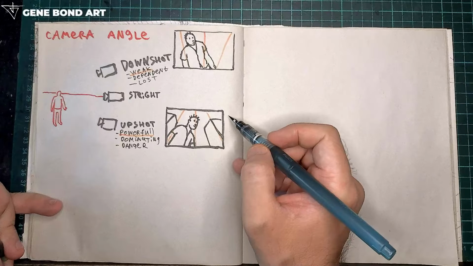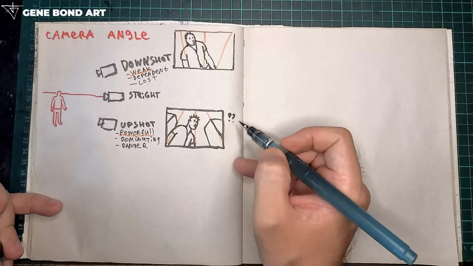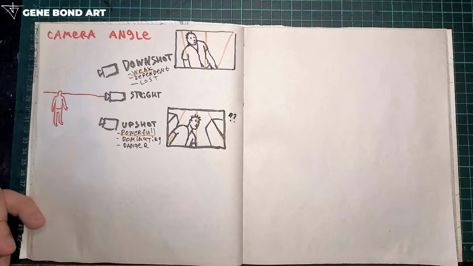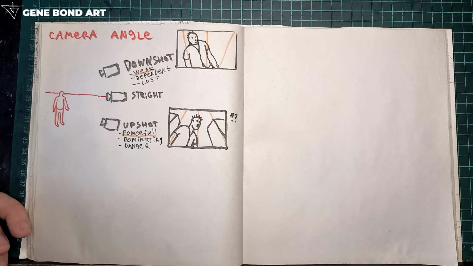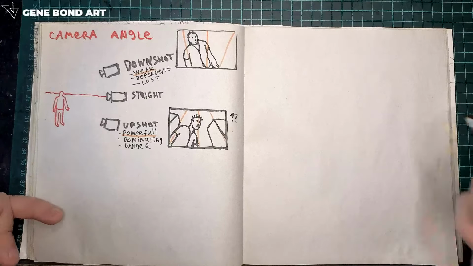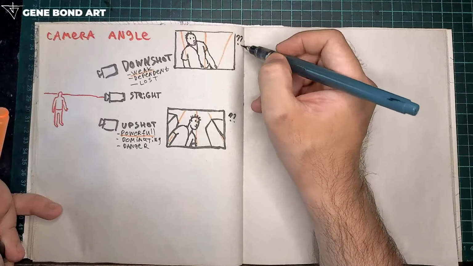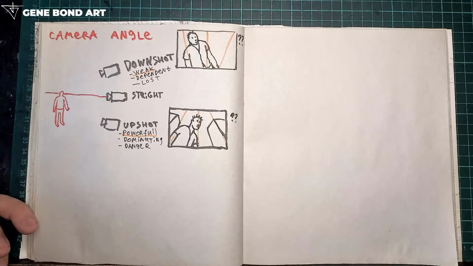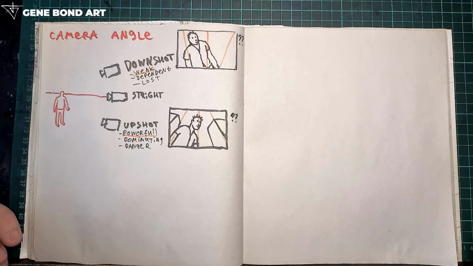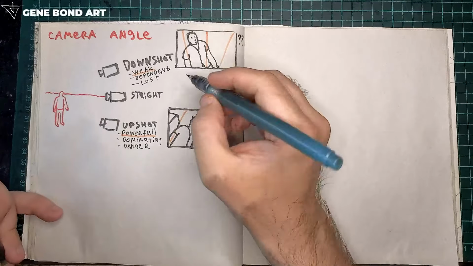So same here, he's wondering, and it looks more hopeful. He's thinking about something and he feels like he can handle it, he can achieve his goals, he will succeed. And here it feels like he's lost, he's confused. It's like, oh, I don't know where I am, what to do.